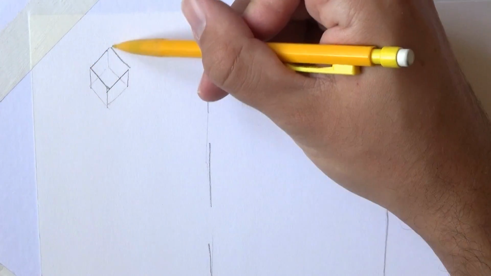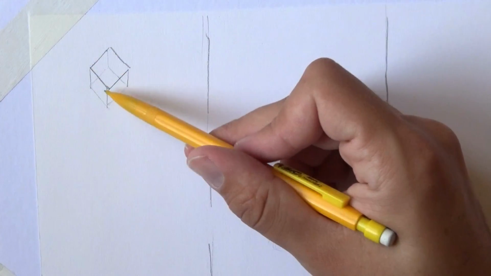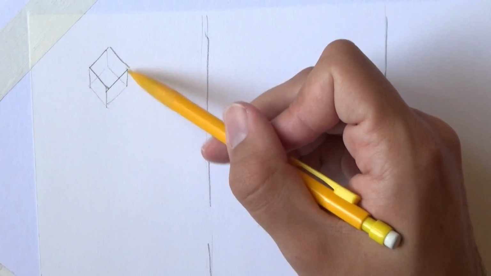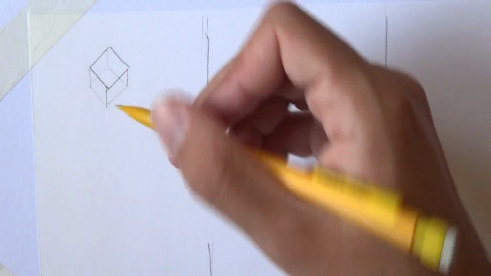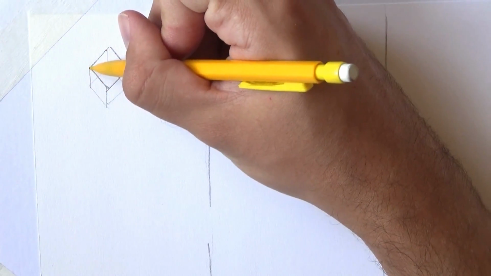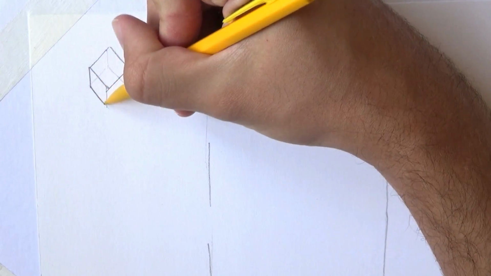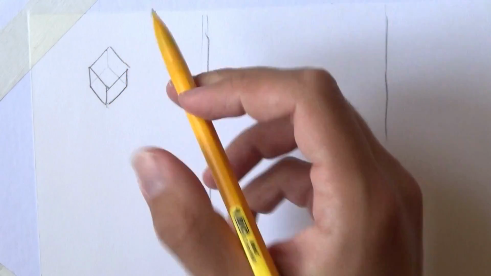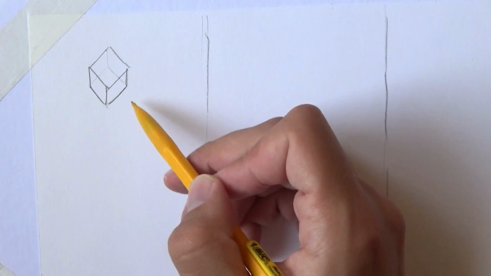So this shape is a square. This shape is also a square. This one is also a square. All of these are squares. Now what we do see from this is these lines, and if the cube was to be transparent, we would see these lines as well.